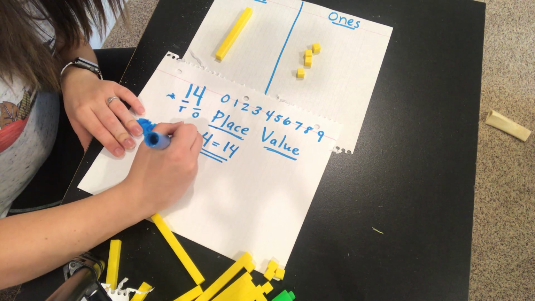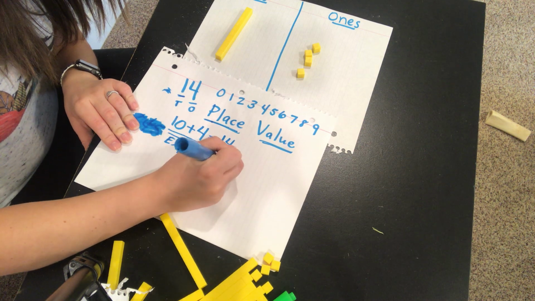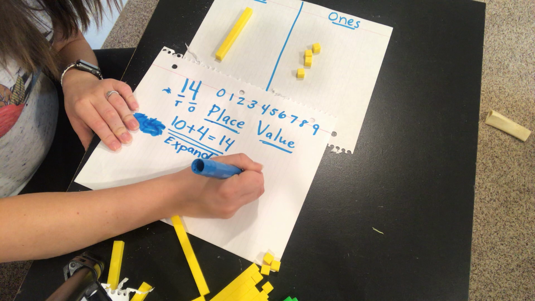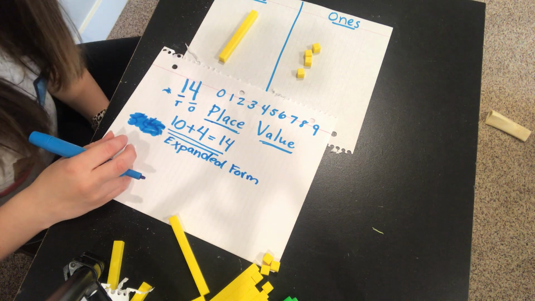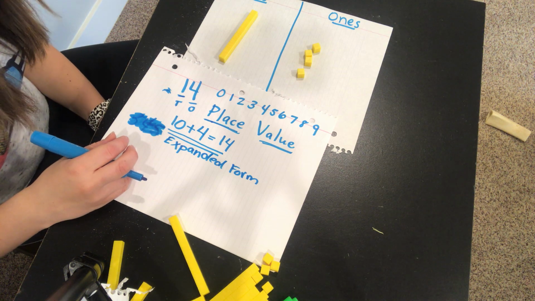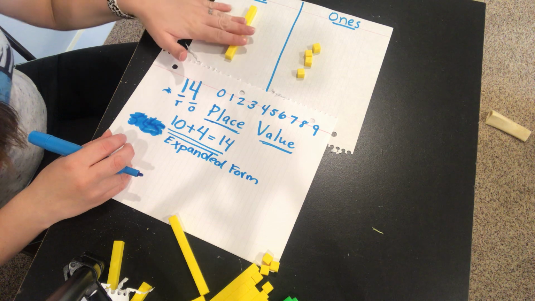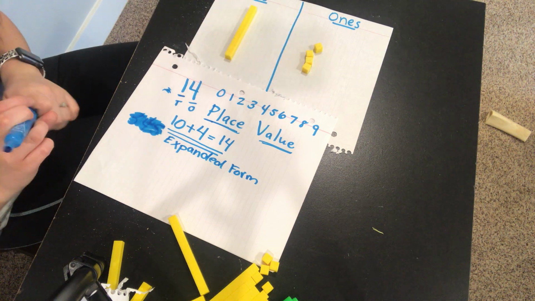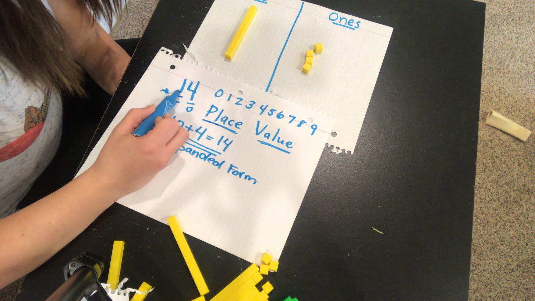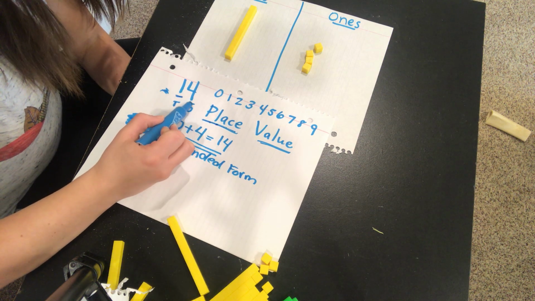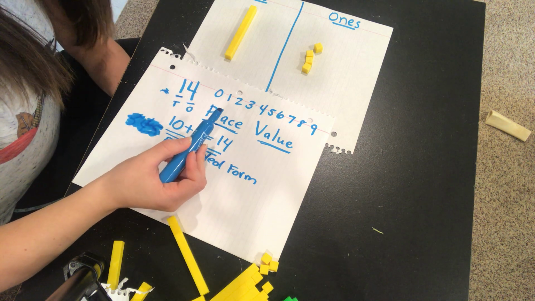This here is called expanded form. Expanded form happens when we stretch out the number and make it basically into a number sentence, okay? So we break it down into the way that we would see it when we build the number. So 10 plus 4 in this case. So place and value just means the place the number is in, like this is in the 1's place and this one's in the 10's place, and value means how much is it worth.